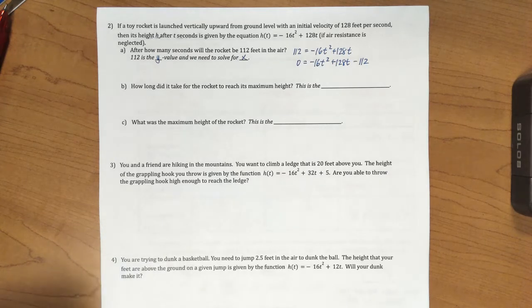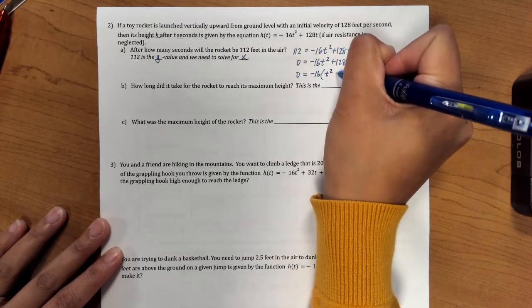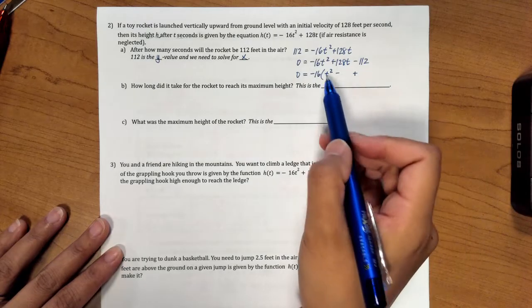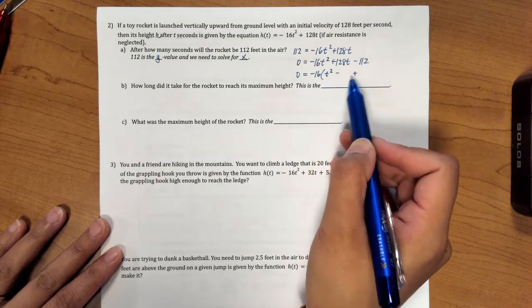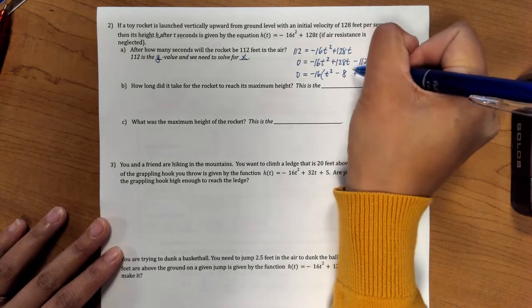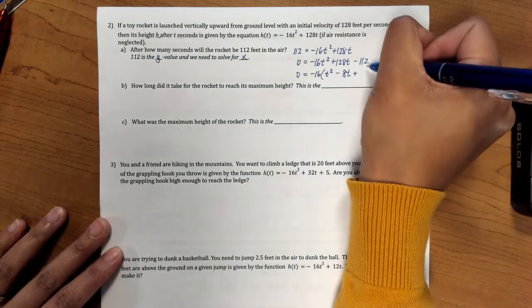Okay, in order to find the x-intercepts of this, we need to factor out the 16. Sorry, I'm pulling up my calculator because I'm not good at dividing 128 by 16. t squared minus, and this will be a plus, right? Yes, because the signs flip. So this will be positive now, negative, and positive. So 128 divided by 16 is 8. And 112 divided by 16 is 7. Okay.